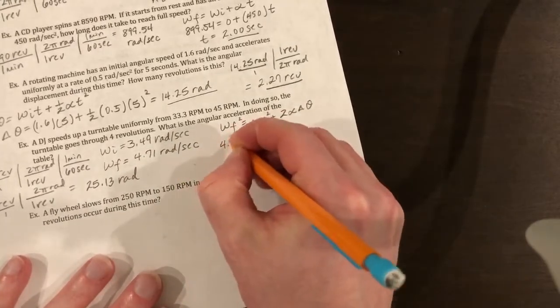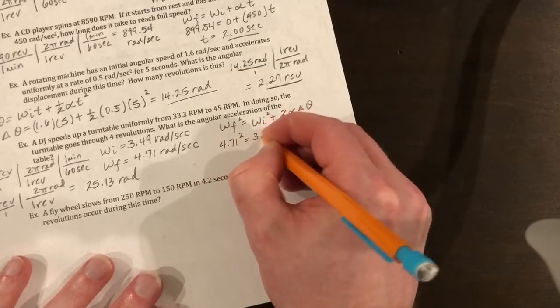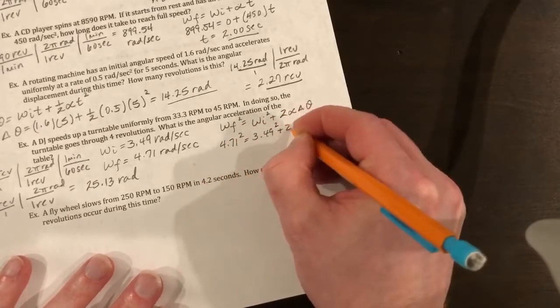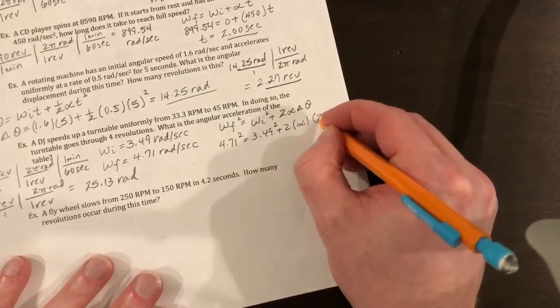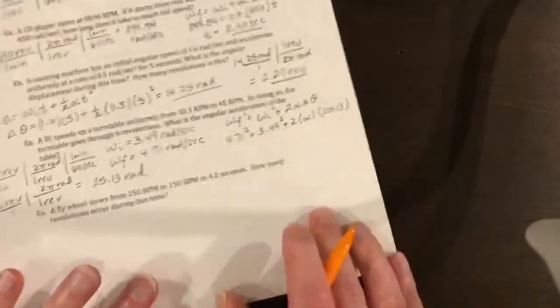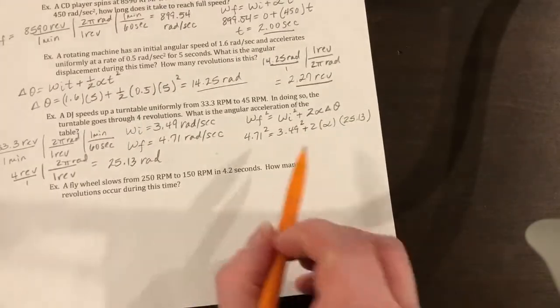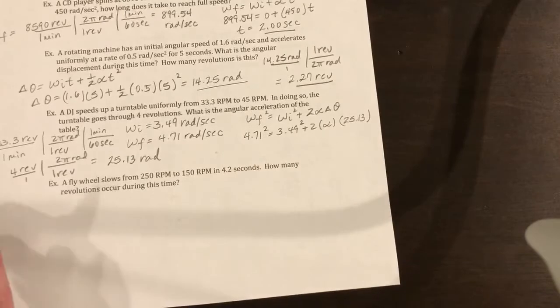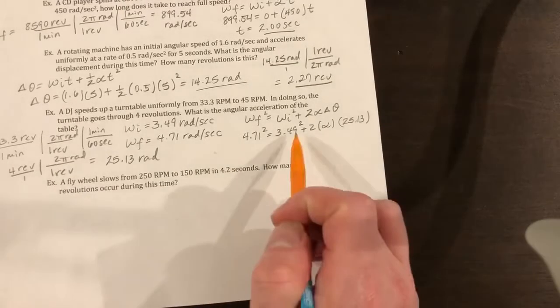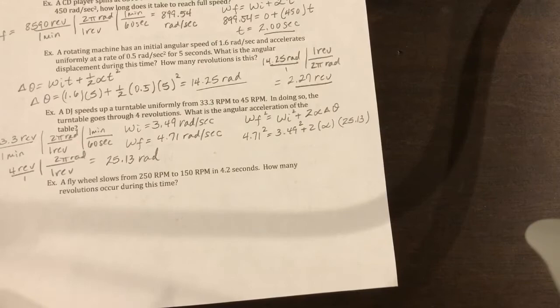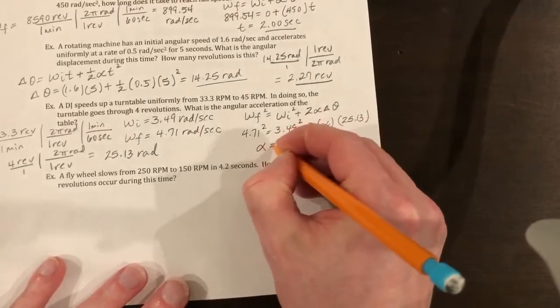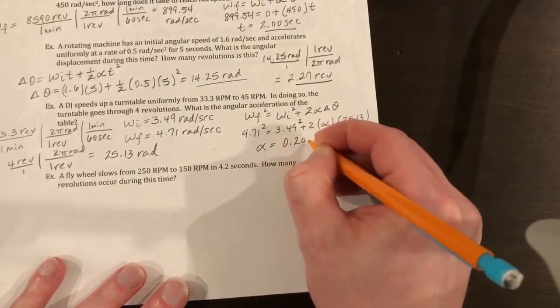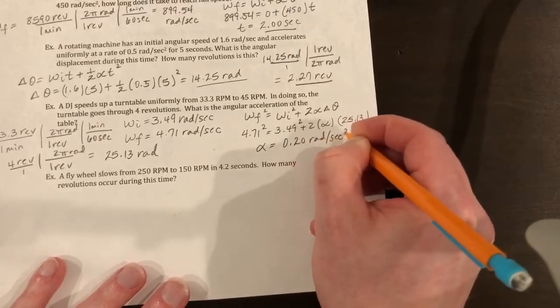Okay, so we're going to move on to our formula now. So we got 4.71 squared is equal to 3.49 squared plus 2, we're looking for alpha, and your delta theta is going to be 25.13. Okay, so when we go to solve this, we're going to square this. So 4.71 squared. We're going to subtract this number over, minus 3.49 squared. And then we're going to divide by 2, hit enter, divide by 25.13, hit enter. So alpha comes out to be 0.20 radians per second squared.